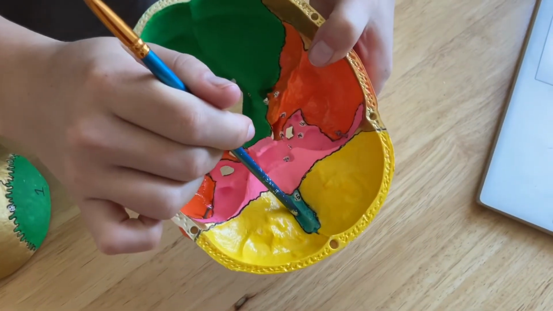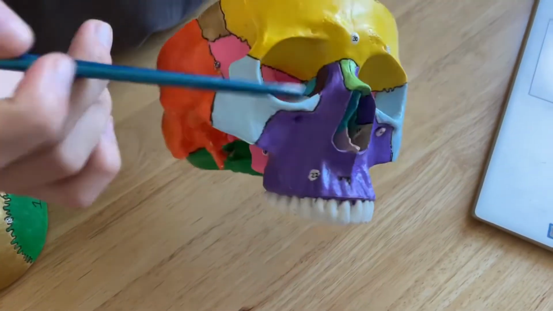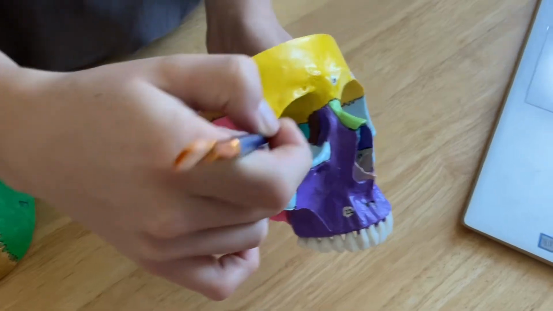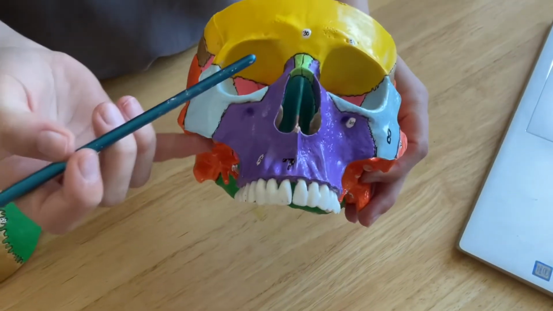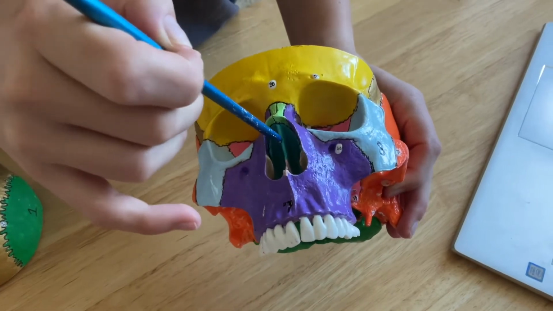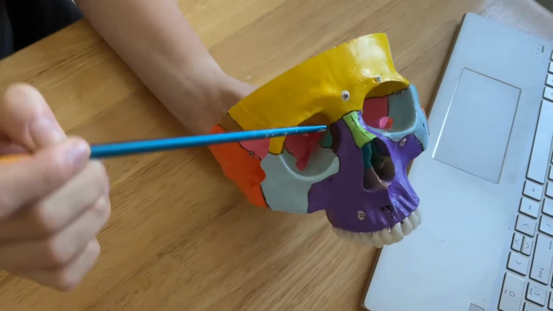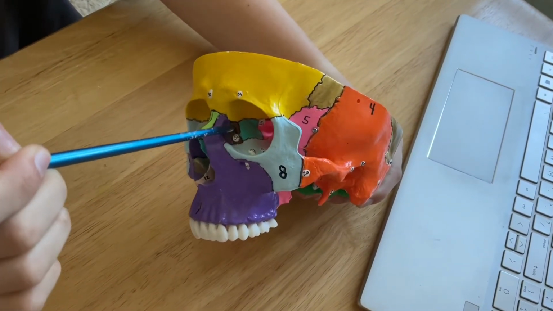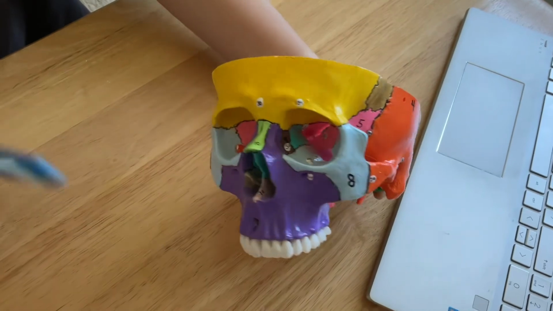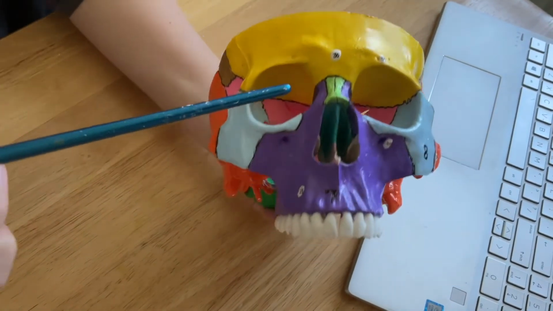Right here we have the ethmoid bone, which will come down, and we'll actually see that also in the orbit. Part of the ethmoid bone right there on each side, and here in the nasal. Okay, here in these regions we have the lacrimal bone on each side, and right here we have the nasal bone.